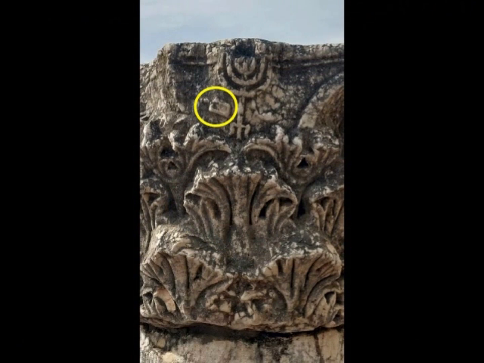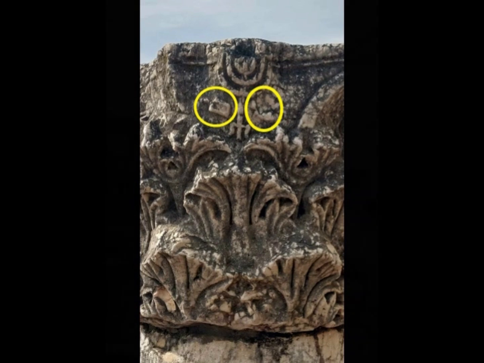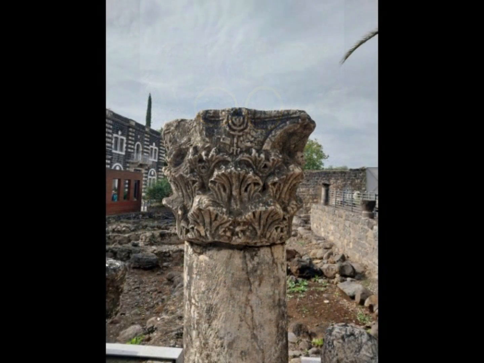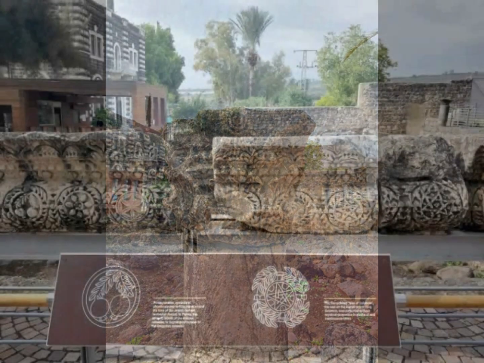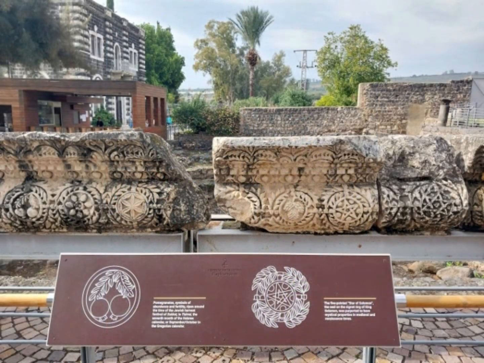On it also, next to it, we see 2 other Jewish symbols used throughout history. We see the incense shovel used by the priests in the temple, and the shofar, the ram's horn that would be blown during holidays like Rosh Hashanah and Yom Kippur. So here we can see the beautiful masonry work that adorned the synagogue of the city of Capernaum during the Byzantine time period. Let's head over here. We'll take a seat.